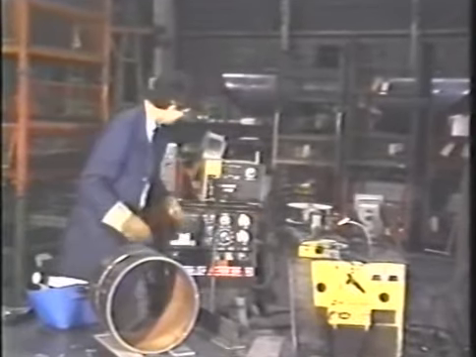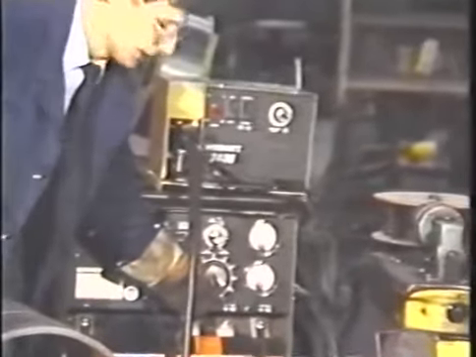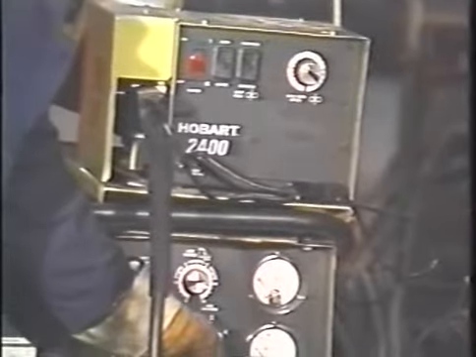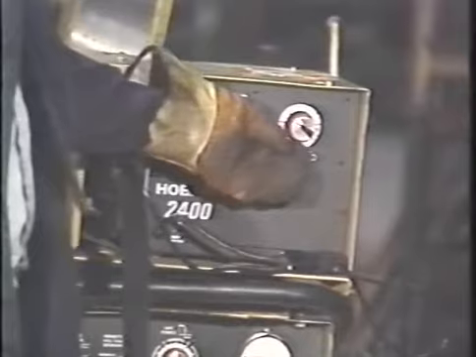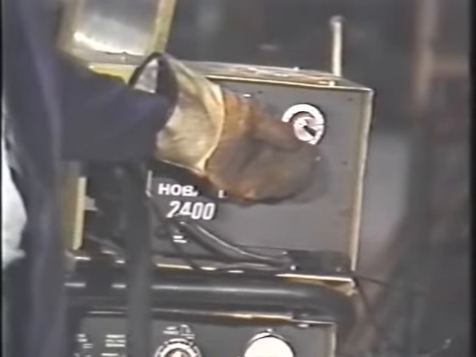We go over to the machine. With the voltage, we adjust the voltage to strike an arc on the plate and watch the meter, so we've got 17, 18 volts. With the wire feed, we simply set the wire feed around the 10 or 11 o'clock position.